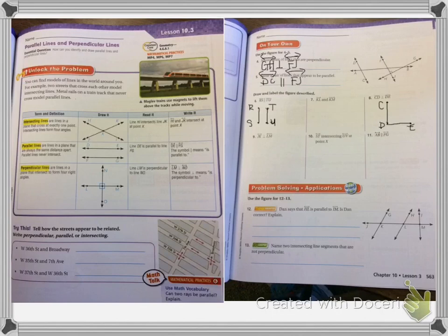Then number 9, we have JK and LM, and then we have our perpendicular symbol right there, which means we've got those two like that. We've got arrows on the ends, which means we need to put arrows on the ends of each of these. However, we still need to put our points on the inside of those arrows. We've got JK and LM.